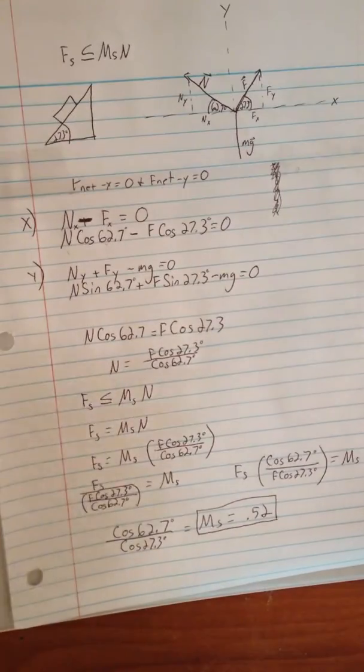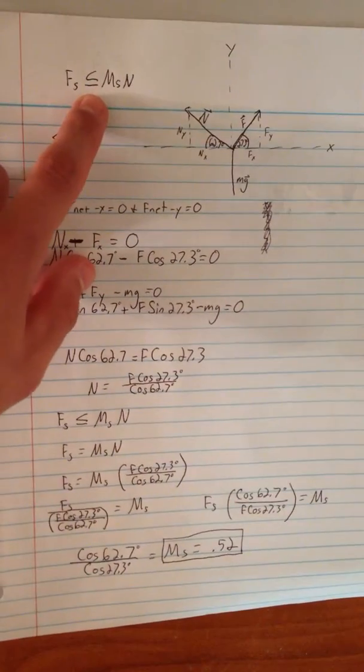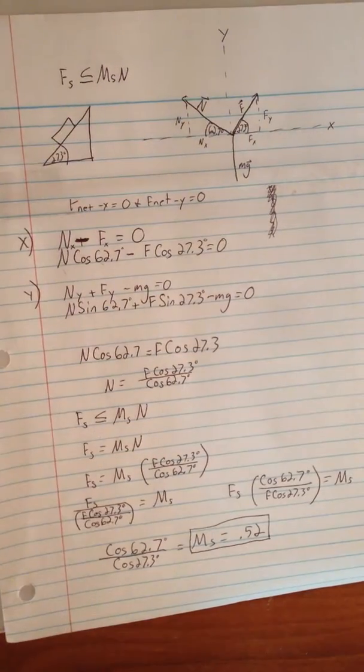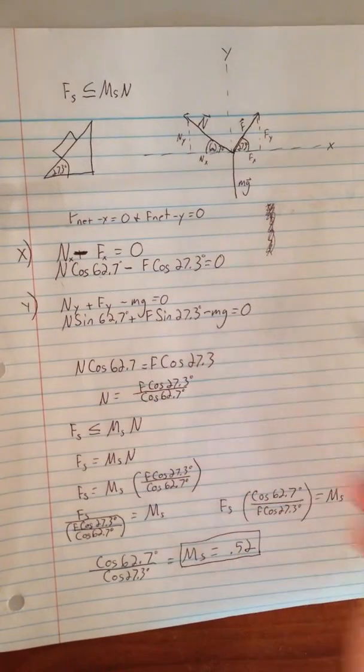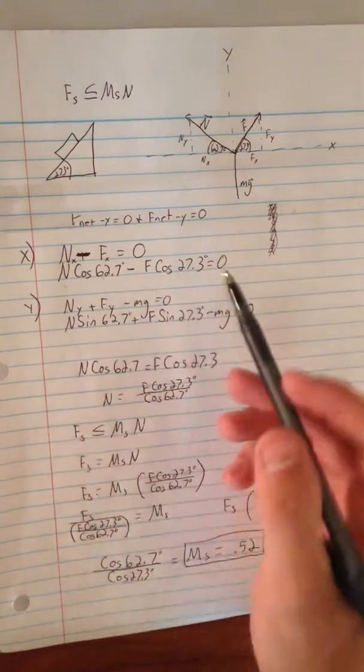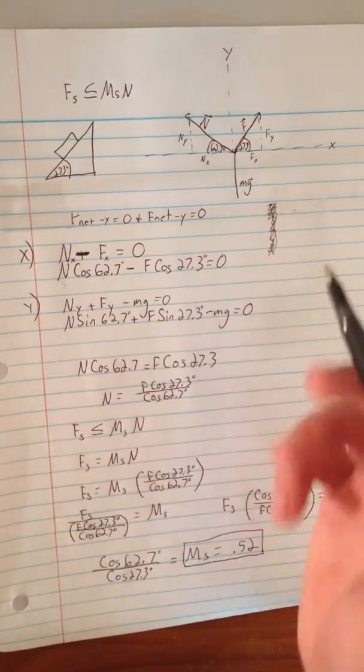Now we know that we are solving for the coefficient of friction, which is mu s right here. Since we have two equations with two unknowns in them, that's not going to help us very much. So we're going to just solve this x equation for N.